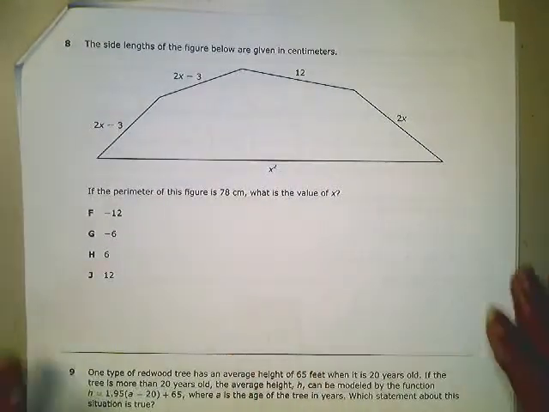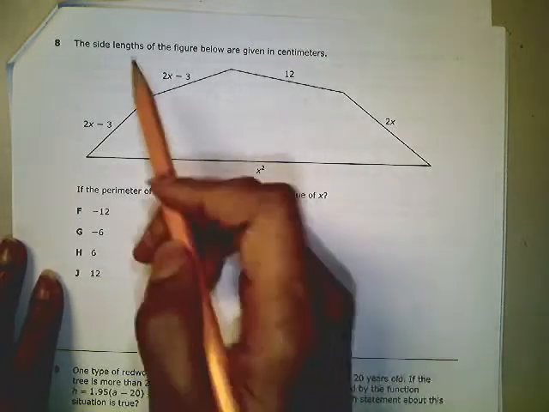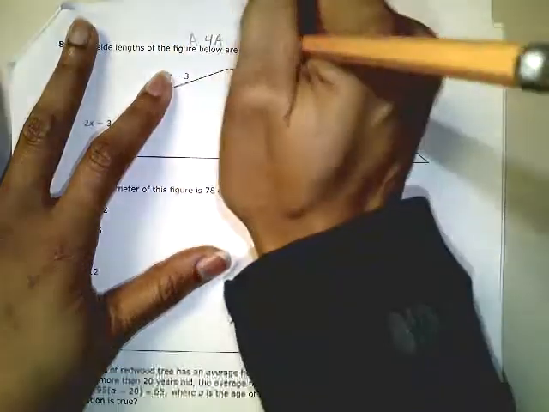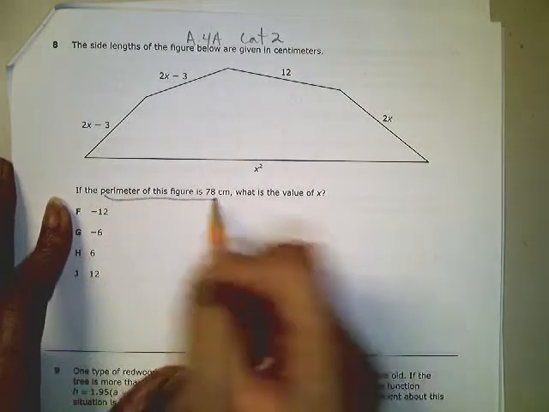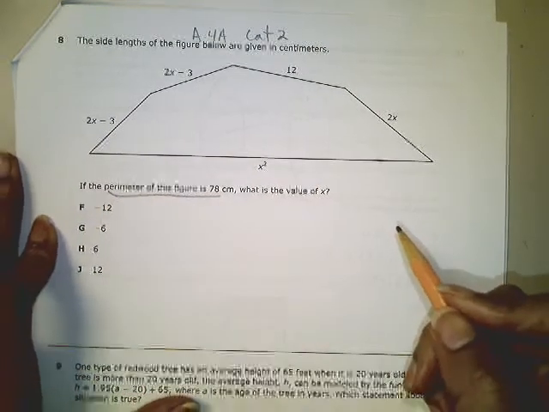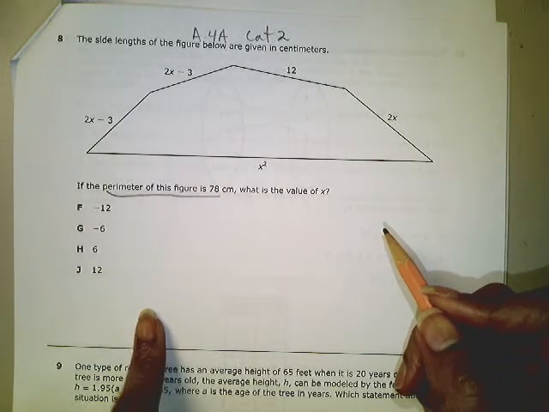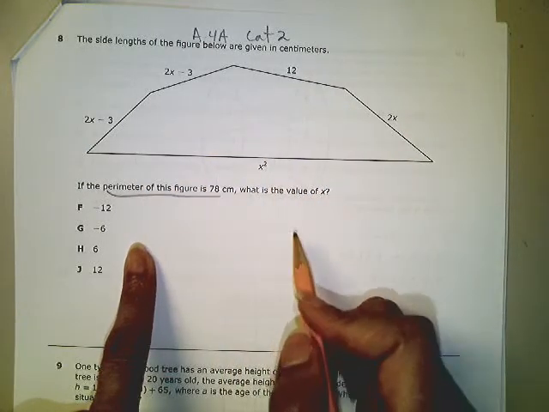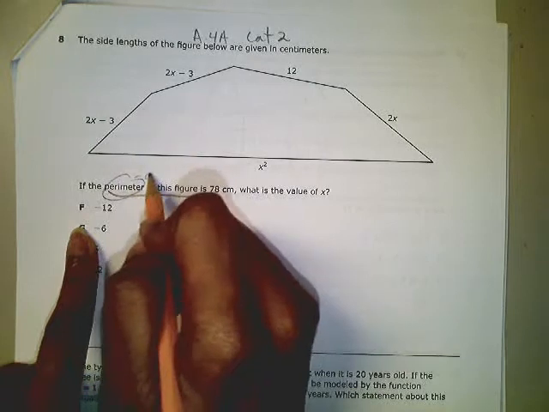Number 8. The side lengths of a figure below are given in centimeters. This is 8.4a, and this is category 2. If the perimeter is 78, what is the value of x? So what I have to do is combine all my terms, set it equal to 78, because perimeter means add all sides.